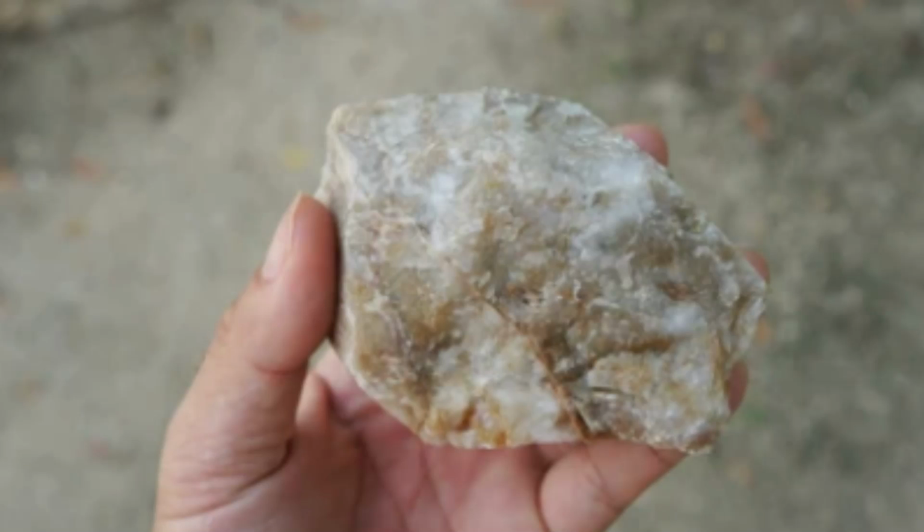Hydrothermal metamorphism. Hydrothermal fluids circulating through fractures and faults in the Earth's crust can cause localized metamorphism of the surrounding rocks.